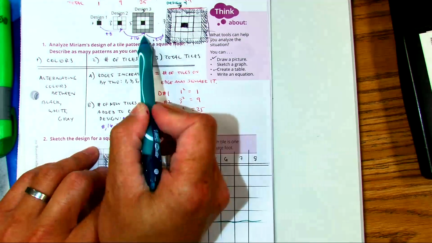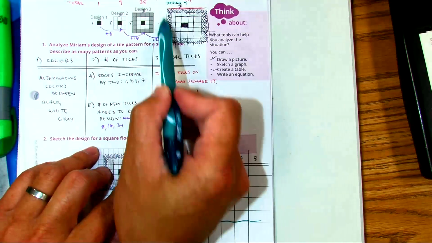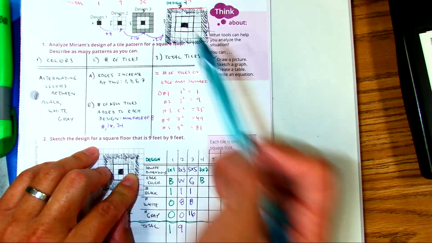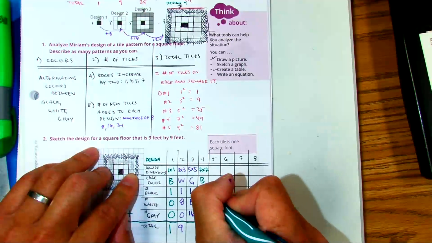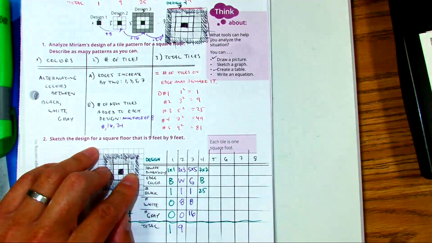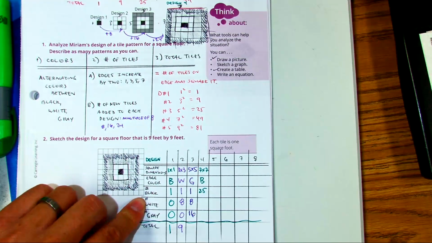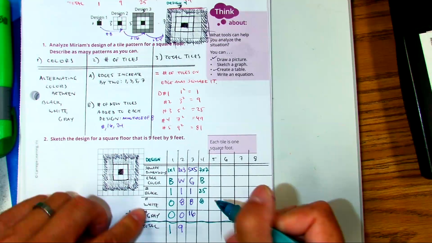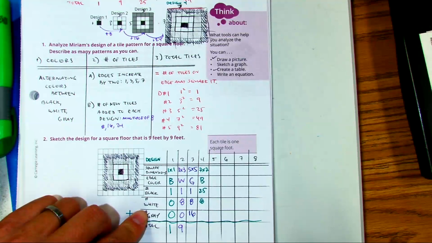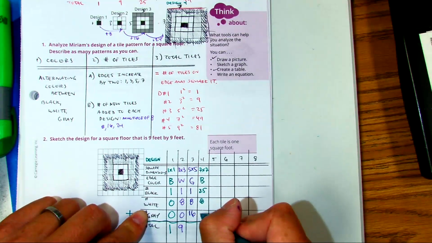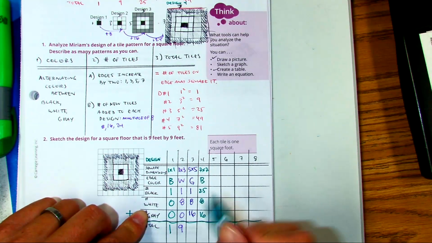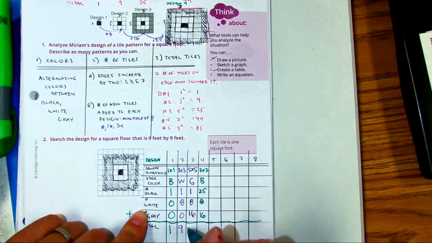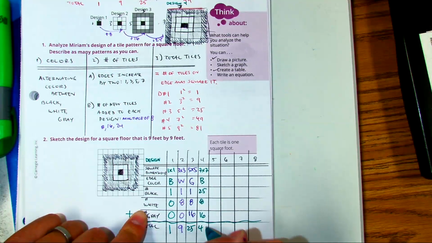I have 24, which is on the outside, right? That's the new tiles. And then you have that one, so you add 1 more, you got 25. Do the white tiles change? No. And gray tiles change? No, because we only added black, right? And if I add those up, that one should have been 25 and this one's 49.